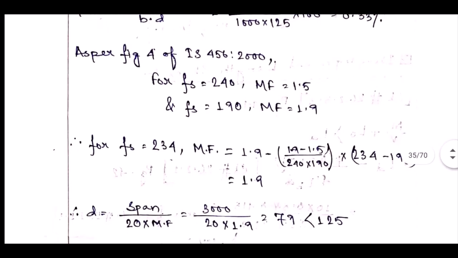So effective depth is equal to span by base value into modification factor. The base value as per this clause is 20 for a simply supported beam, as we saw earlier in the early stage of this problem when we were considering the depth.